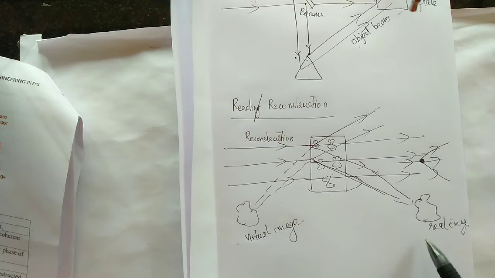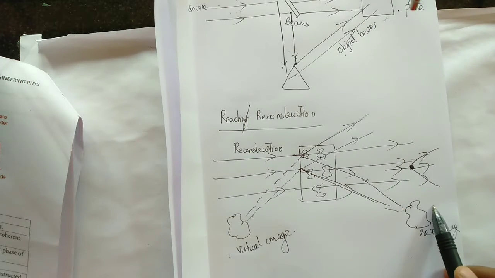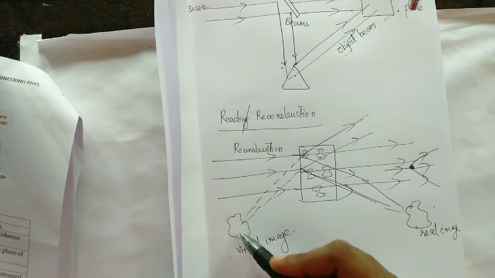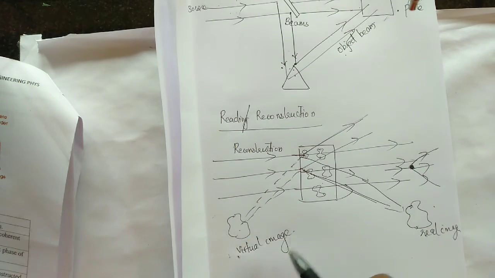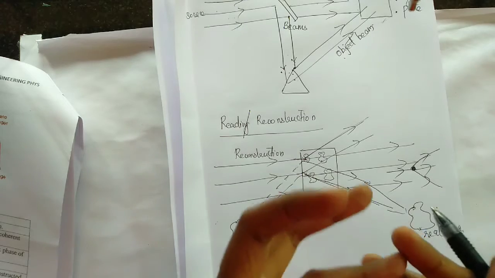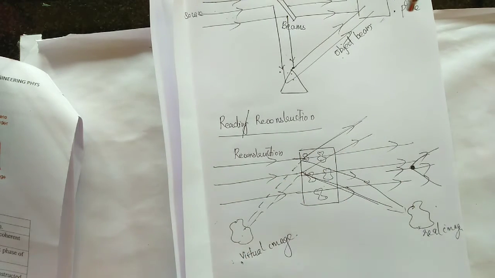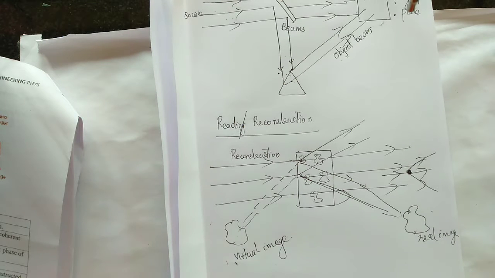If an observer is looking at the hologram from the front side, he can view the real image. If he is observing it from the back side, he can view the virtual image. As a result, you will feel it as a three-dimensional image. This is recording and reconstruction of a hologram. So this is actually holography.